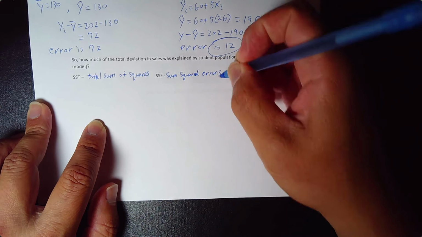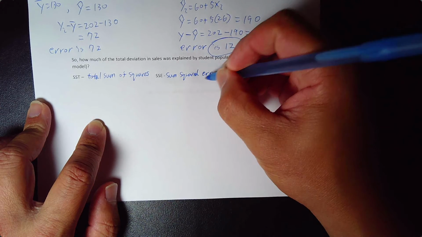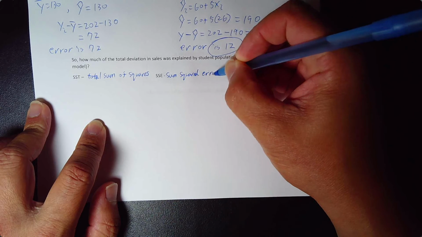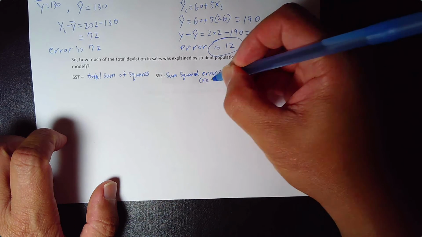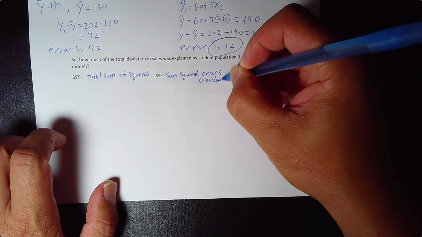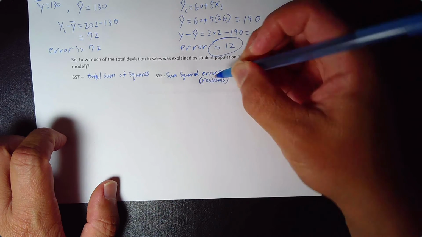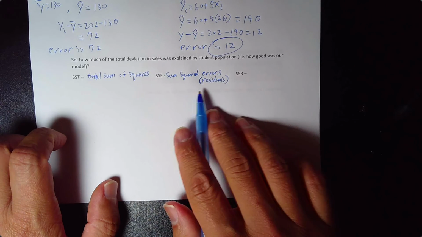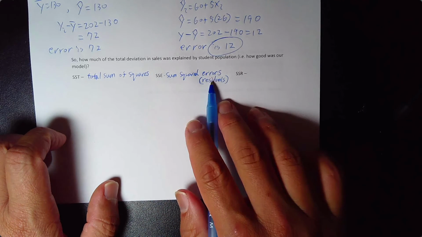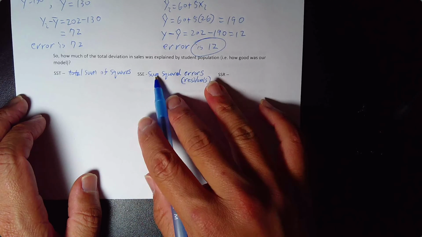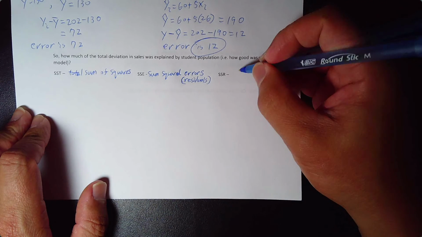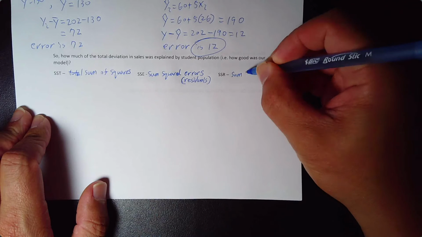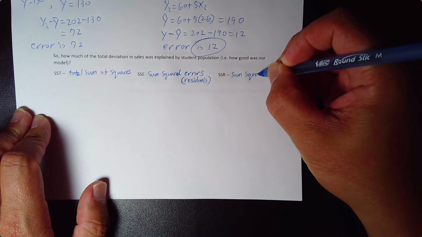Now this is not always uniformly the same name. Some programs call it the residuals, which makes it confusing. Different software, different textbooks might switch the names around a little bit, but for now we're going to call it SSE, sum of square errors. SSR is the sum of squares regression.